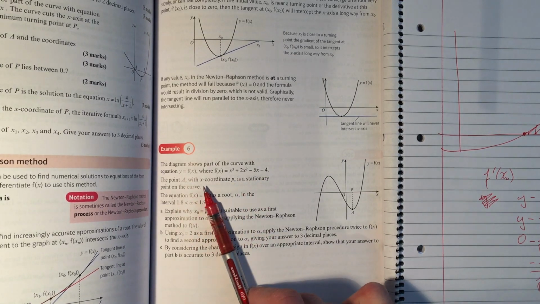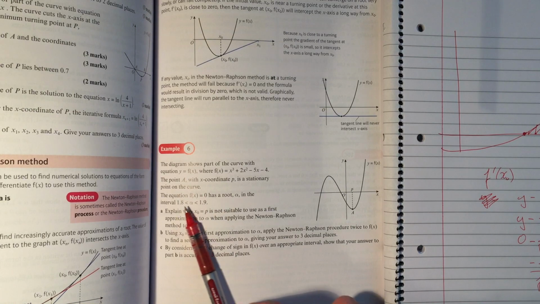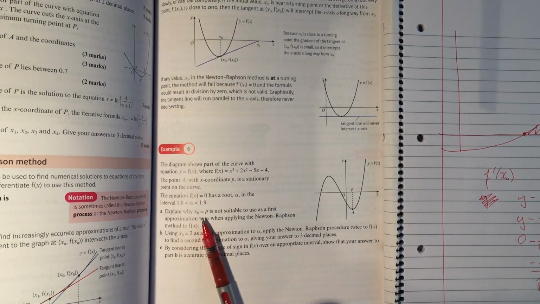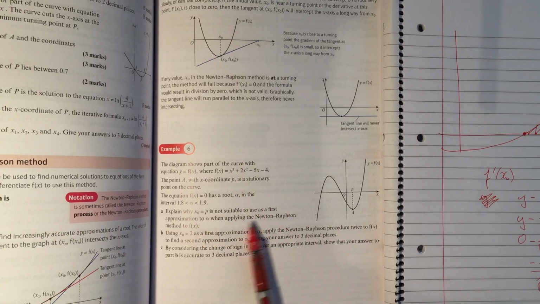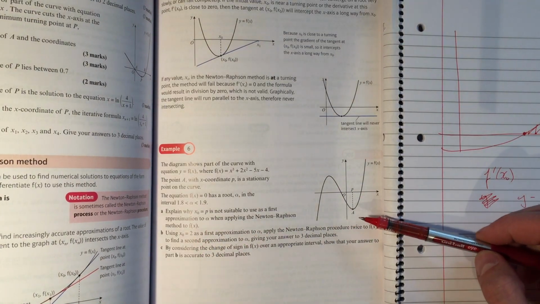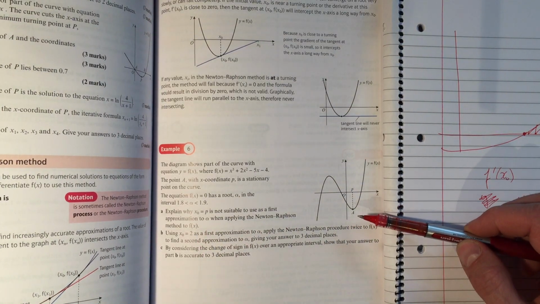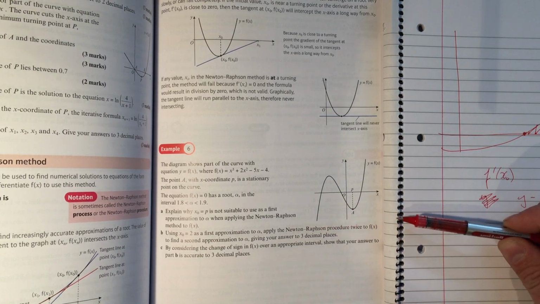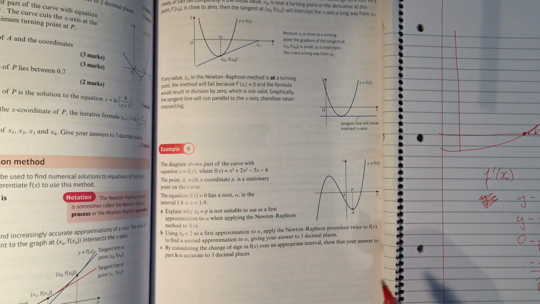The point A with x coordinate p is a stationary point, and the equation f dash of x equals 0 has a root alpha in the interval. So why is x naught equals p not a suitable starting point? Well, if this is a stationary point, the gradient of the curve, when the x coordinate is p, is going to be 0. By definition, it's a stationary point.